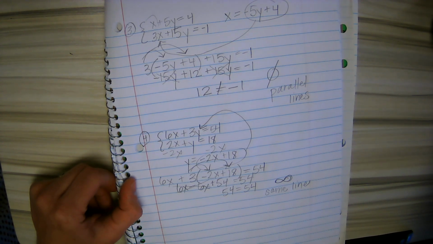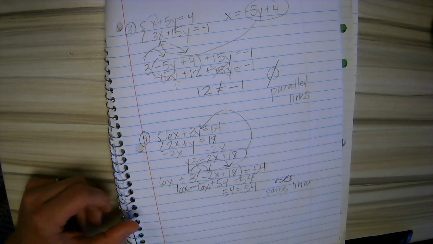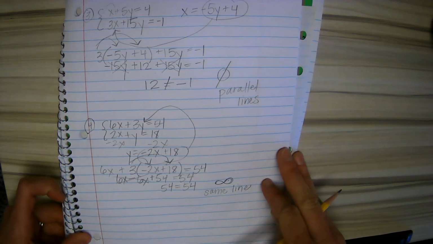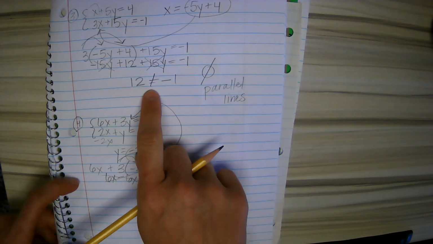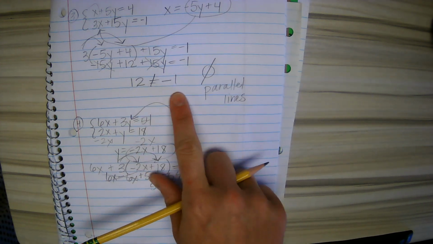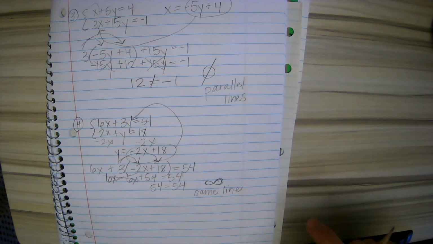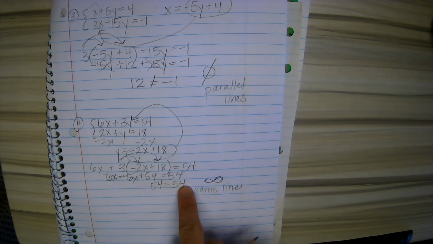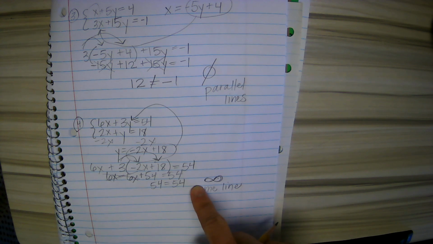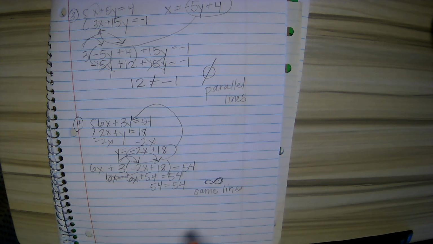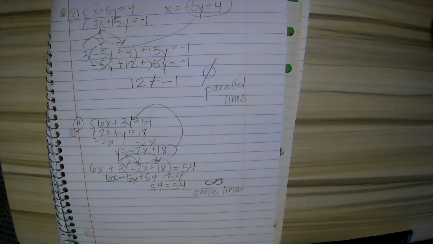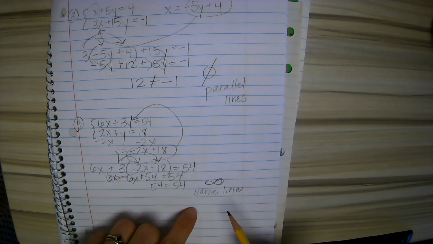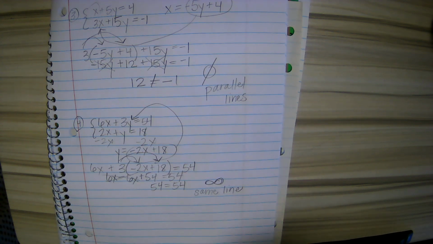Crazy. All right. So those are two very specific examples. When you end up with something that doesn't equal something, you have no solution because they're parallel lines. When you end up with something that is true and equals something, just numbers, then you have the same line because there's an infinite number of solutions. Okay, you could pick any point on those two lines and it would work.